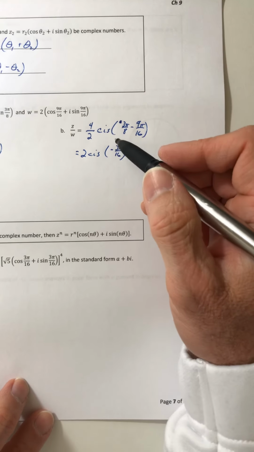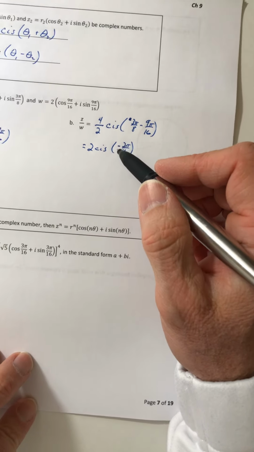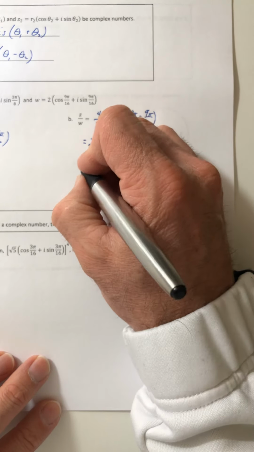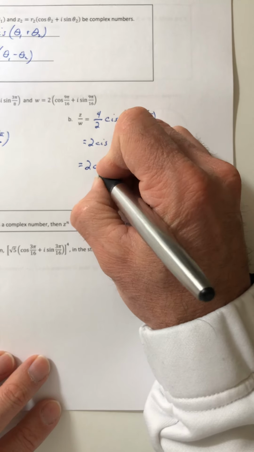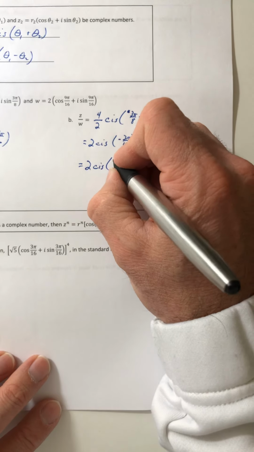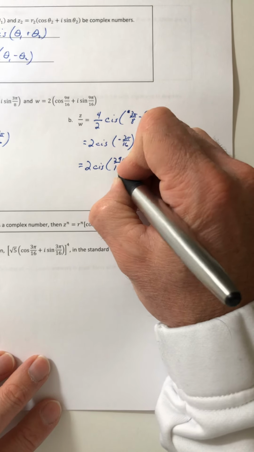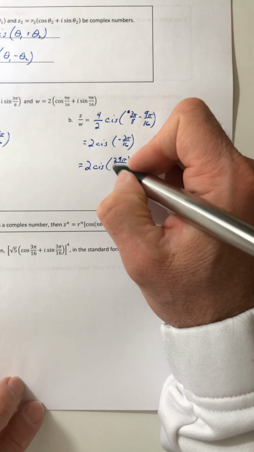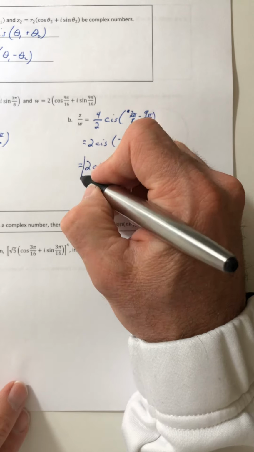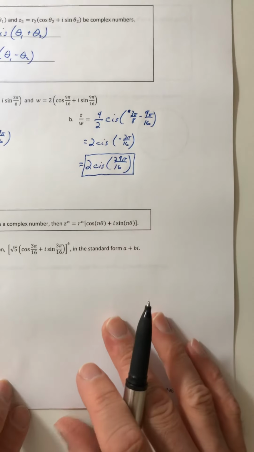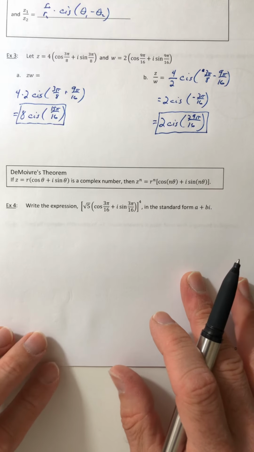Well, we want our theta to be positive. We don't want a negative theta. So if you added 2 pi, that would give you a positive angle. So 29 pi over 16 would be your angle. And again, we can't really evaluate that by hand, so just leave it alone. So that's multiplication and division.